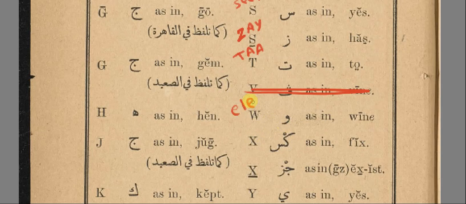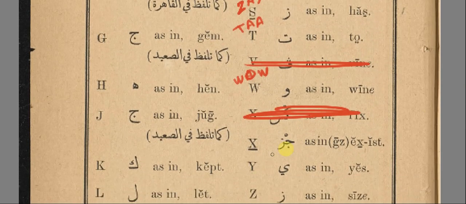X, we don't have the X here, as in "exist". Also this one we don't have in Arabic. This E is one of the vowels. So E. This is called ya, so you can say yeah. It's ya, this at the end, ya.